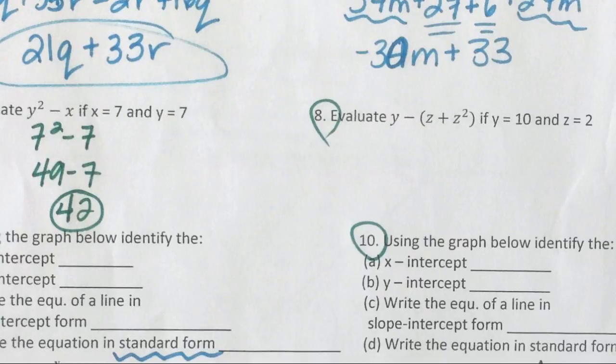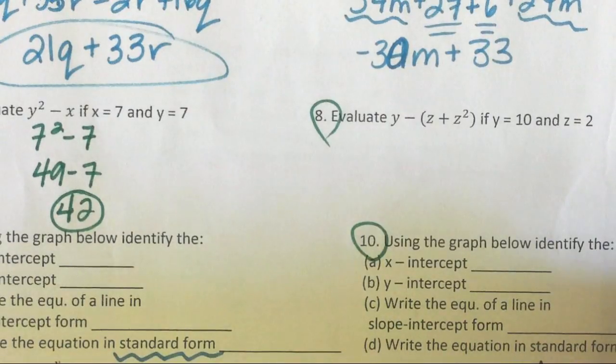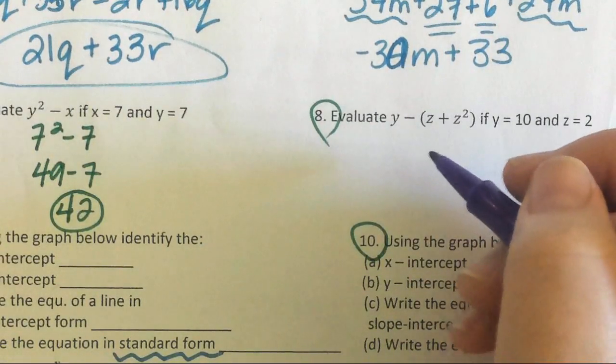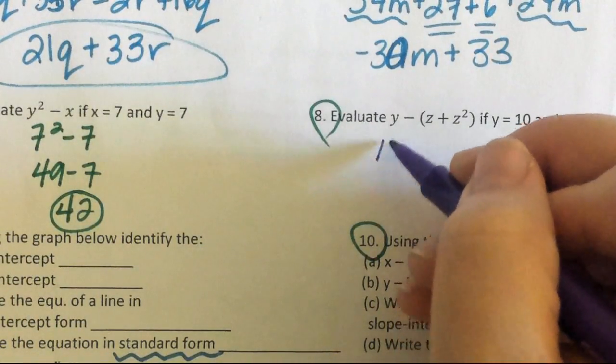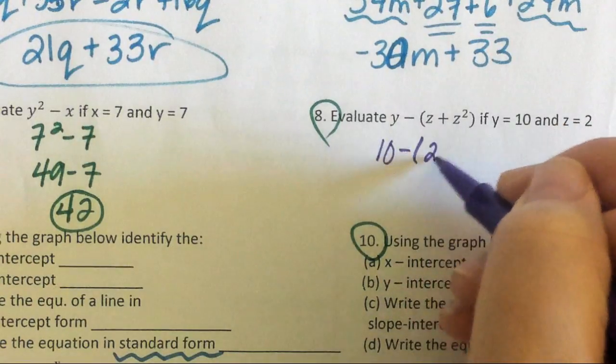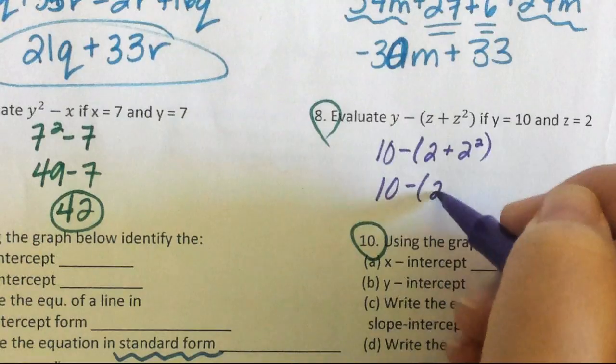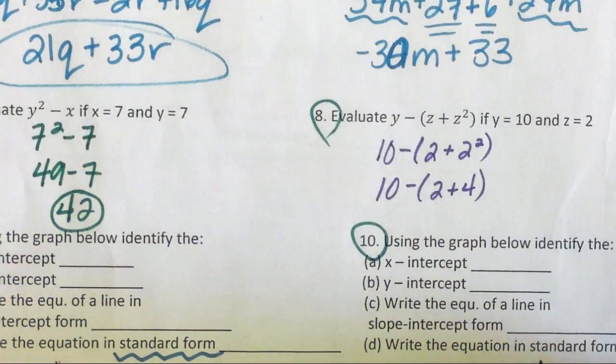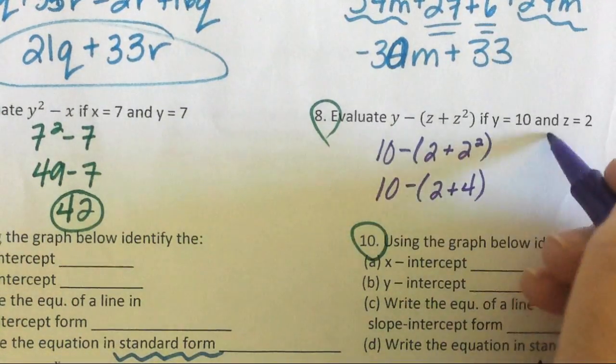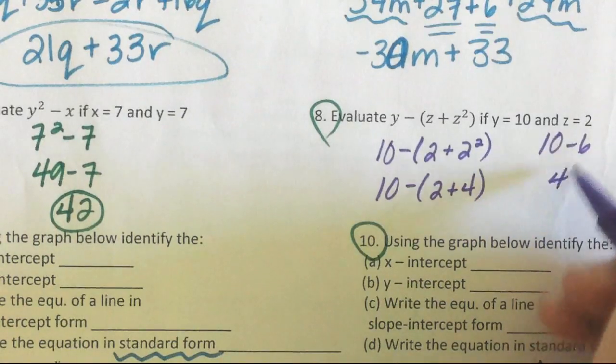Okay, table 4. Let's hear from you. That's interesting. So, the answer is 4. Let's see. 10 minus 2 plus 2 squared would be 10 minus 2 plus 4. So it's 10 minus 6, which really is 4, so you may add a point.